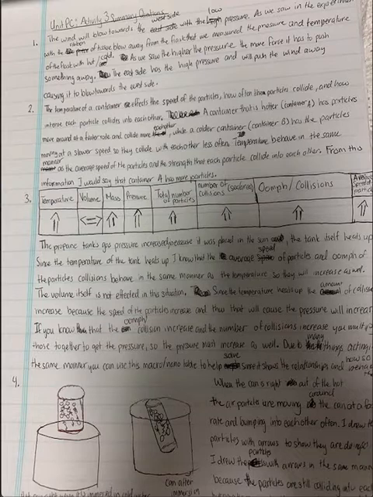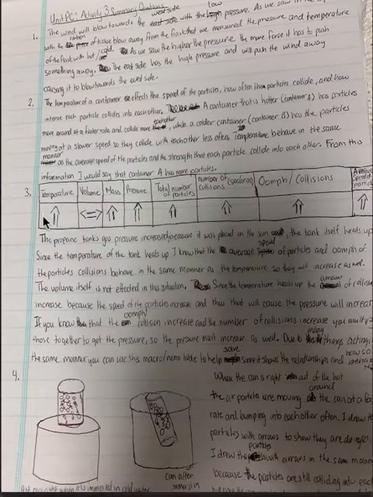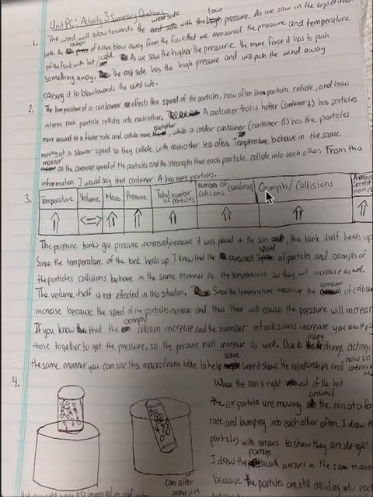Number 3, this is the macro nano table. So as we see, the propane tank's gas pressure increased because it was placed in the sun, and the tank itself heats up, causing the temperature to increase, which is why we have the increased arrow over here. Since the temperature itself increases, we also know that the average speed of particles and oomph of particle collisions behave in the same manner as temperature, so they will increase. That's why I have an arrow pointing upwards with them as well.